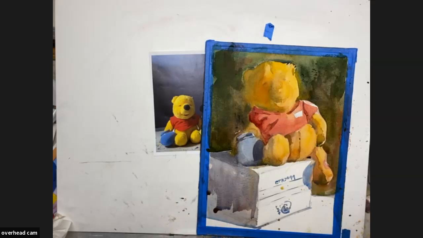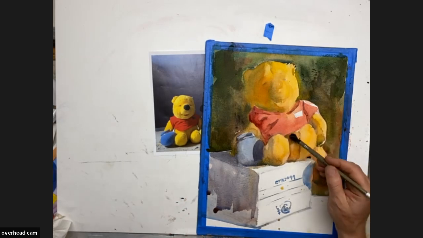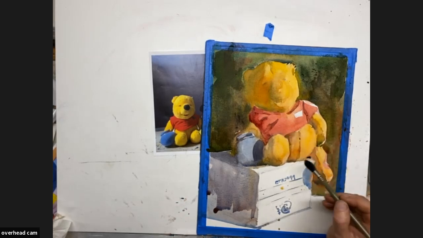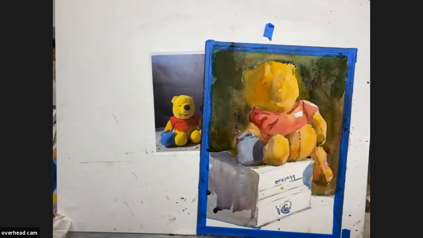It makes watercolor a little unique and more difficult to work with than the other mediums. But I got a little sloppy in some areas here, I have to admit. So I think it's going to be okay. I think when it dries, it'll flatten.